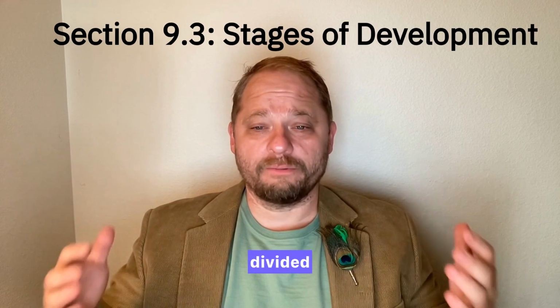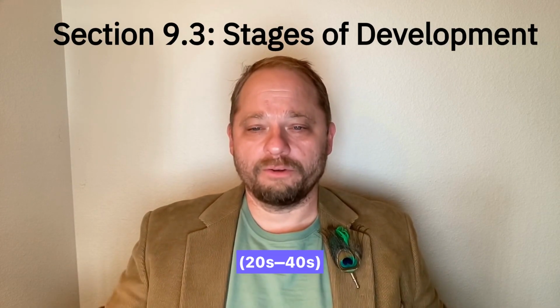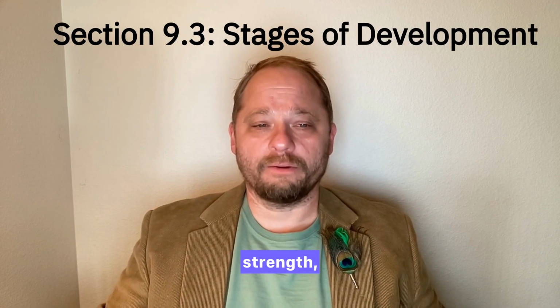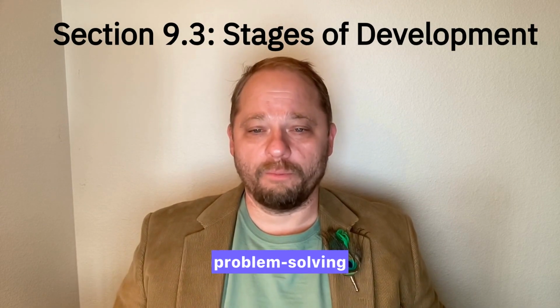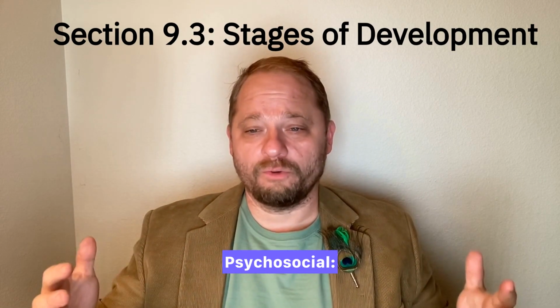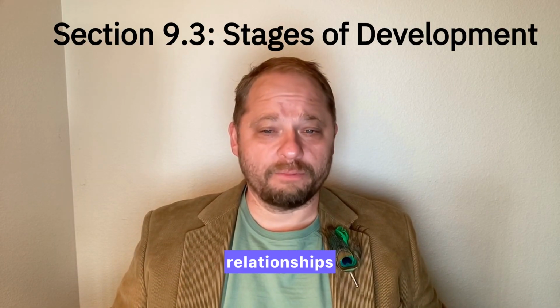Adulthood. Adulthood is divided into early, middle, and late adulthood. Early adulthood, 20s to 40s. Physical peak: strength, fertility, reaction time at their best. Cognitive: continued growth in problem solving and reasoning. Psychosocial: Erikson's intimacy versus isolation, forming deep relationships and commitments.